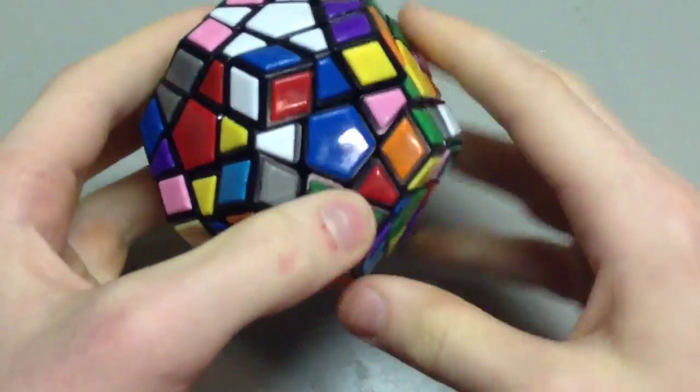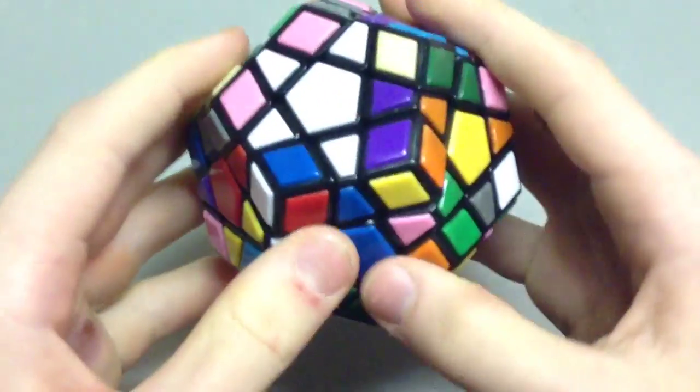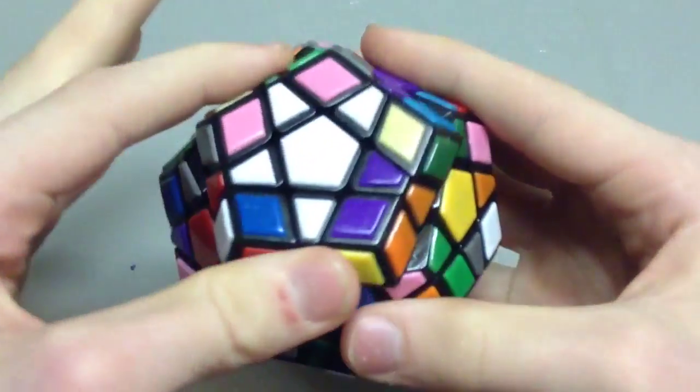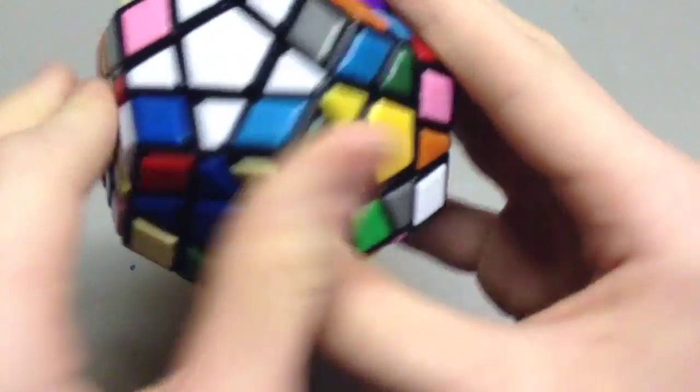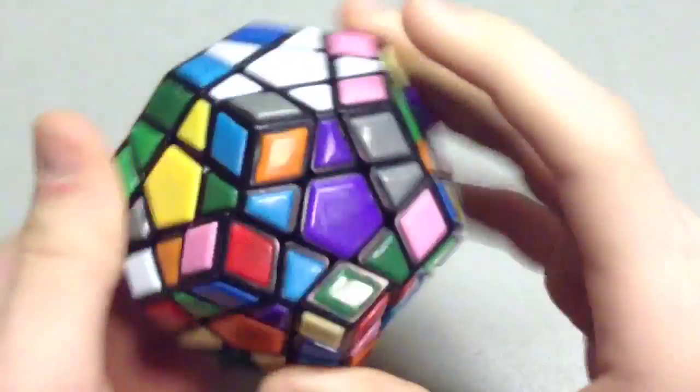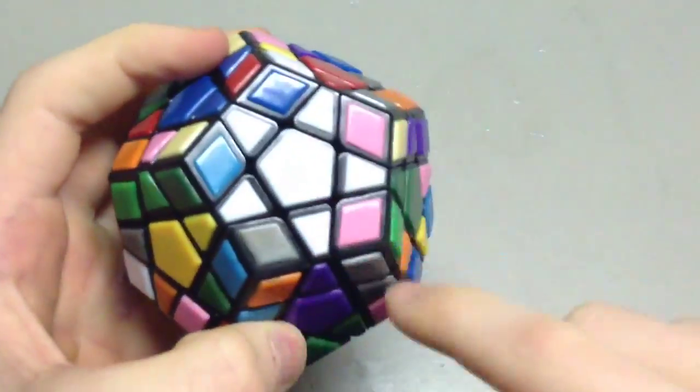And last is the yellow, so just move it here, move it up, and move it back. And now we have the star. There might be a few corners, but that's okay.